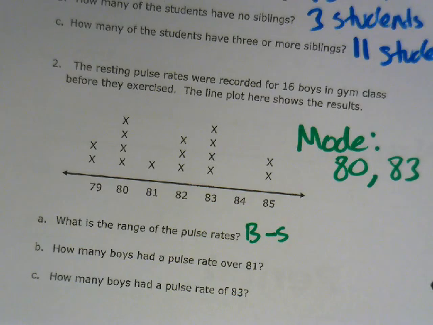All right. B. How many boys had a pulse rate of over 81? So find 81 and go over. So count how many X's are over 81. Including 81 or just? No, it doesn't say 81 or more. It says over 81. So over 81, how many X's? Count the X's that you see that I'm not covering up. How many total X's? 9? Okay, how many are over 81? 9. Yeah, I agree.